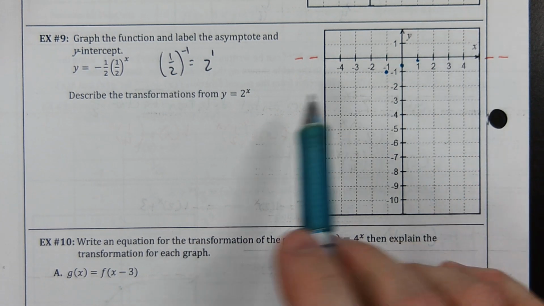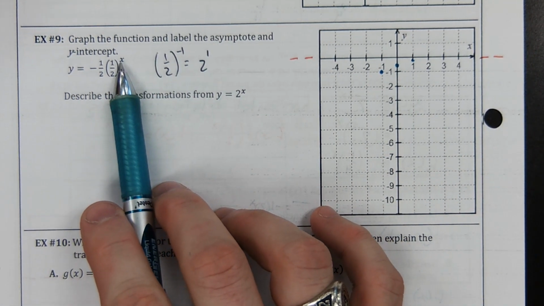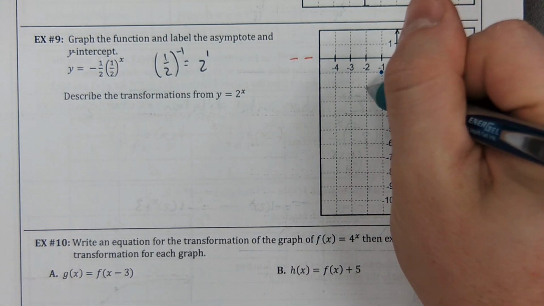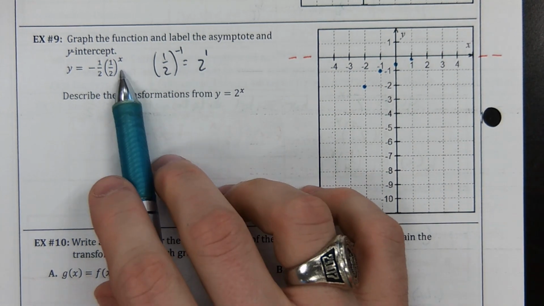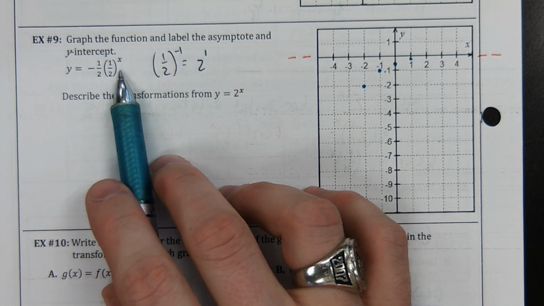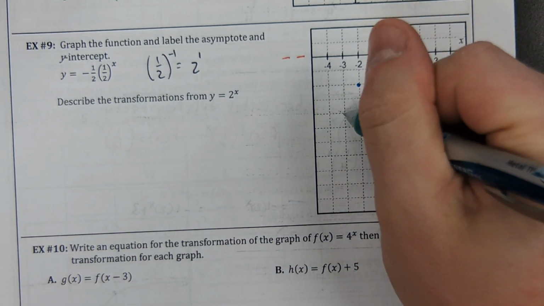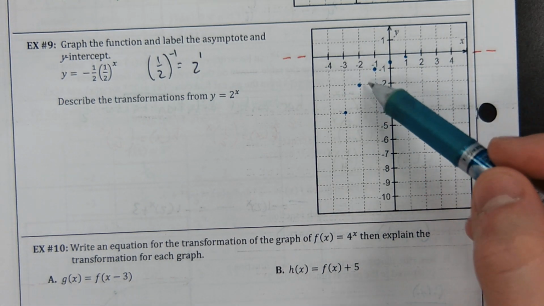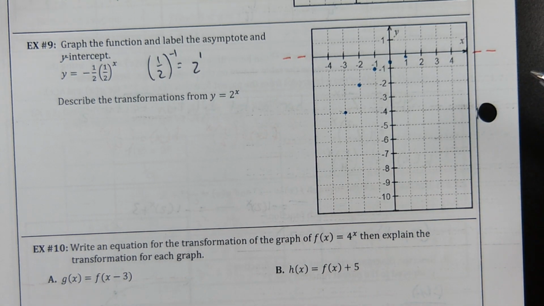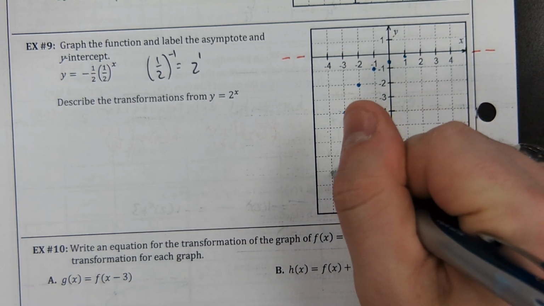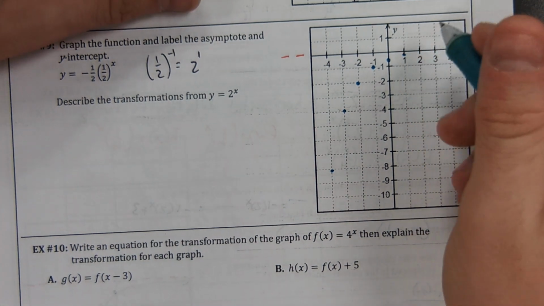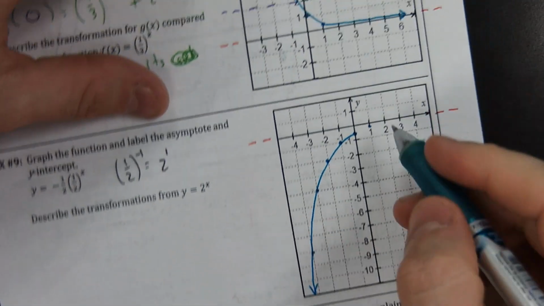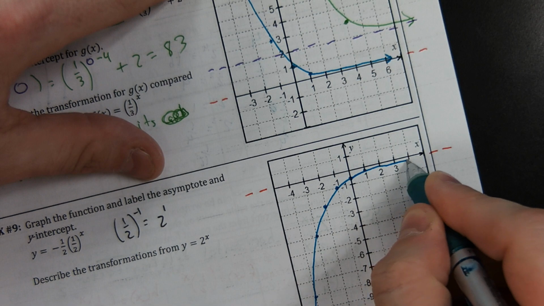We can apply the same logic if x is negative 2. 1/2 to the negative 2 is 2 to the 2, 4. But negative 1/2 of 4, negative 2. Use negative 3. 1/2 to the negative 3 is 2 to the 3rd, 8. Negative 1/2 of 8. And then use negative 4. That's 2 to the 4th. Negative 1/2 of 16. So yeah, we've got this curve going on like that, and getting really close to the asymptote there.